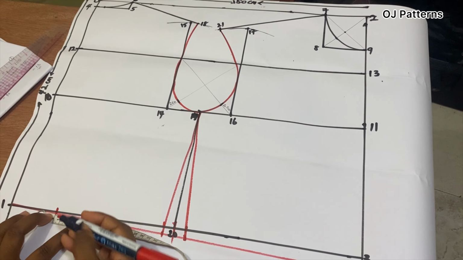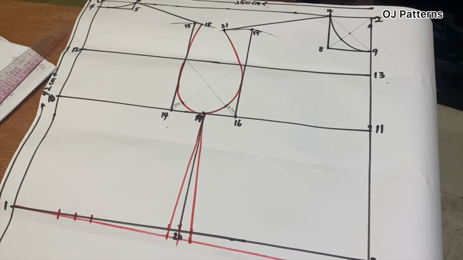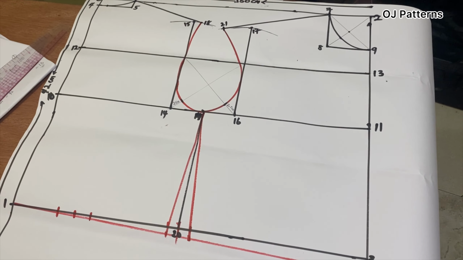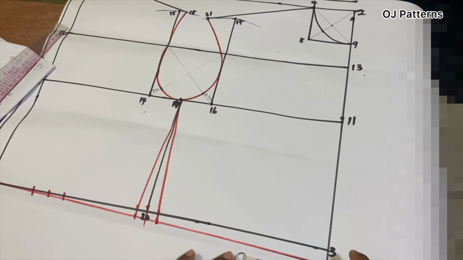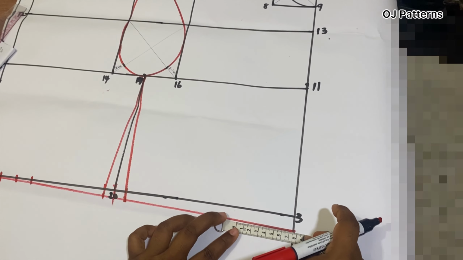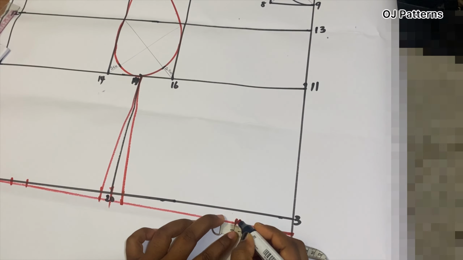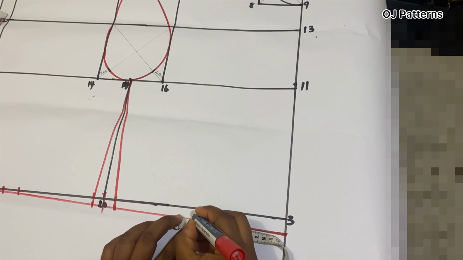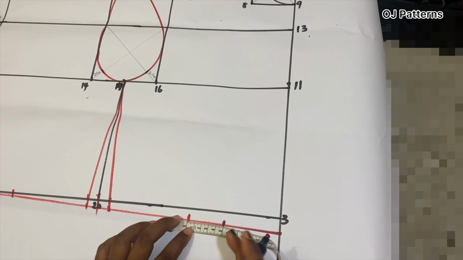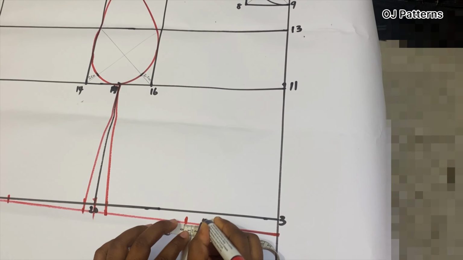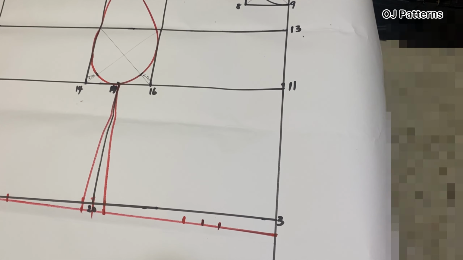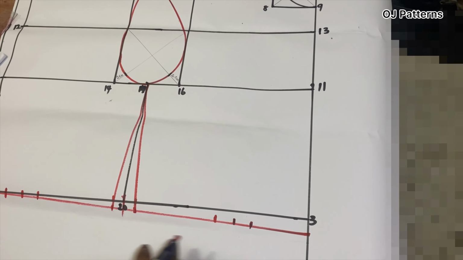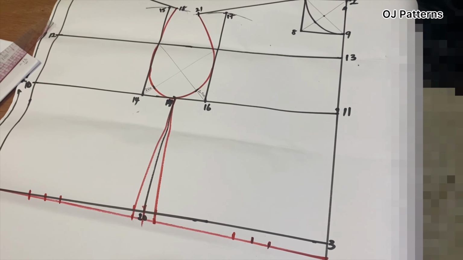So 5 divided by 2 is 2.5. Next, for CF, take in 7.5 from CF, you mark. Now from here, measure 5 cm out. Once you get the 5 cm, get the midpoint, which is 2.5, and then mark the point. So this is our dart for both front and back.